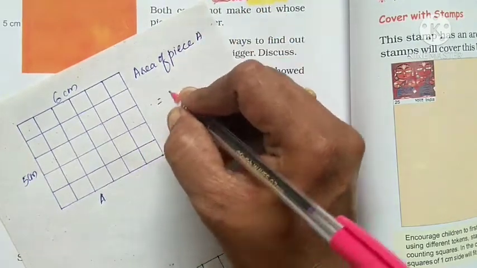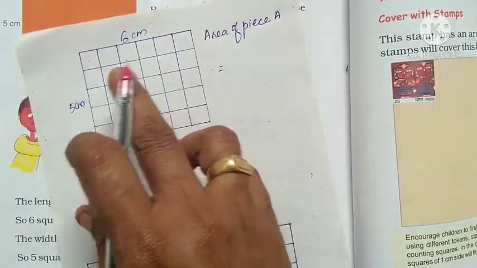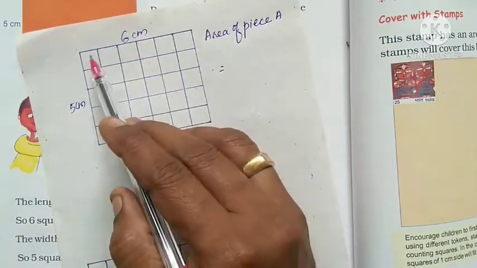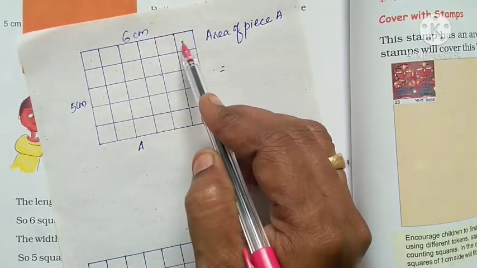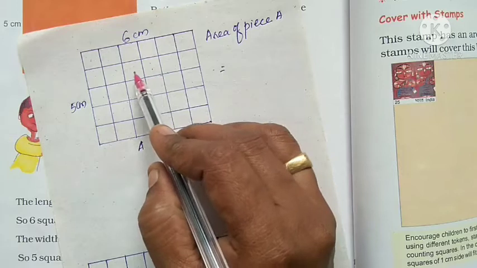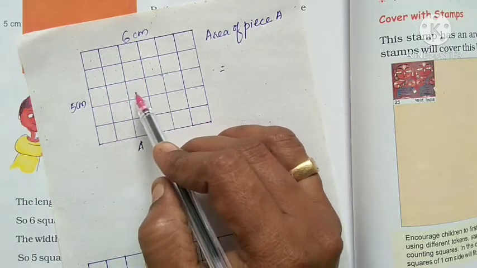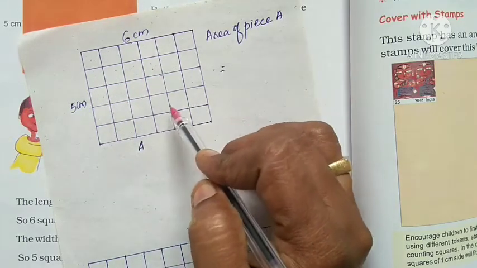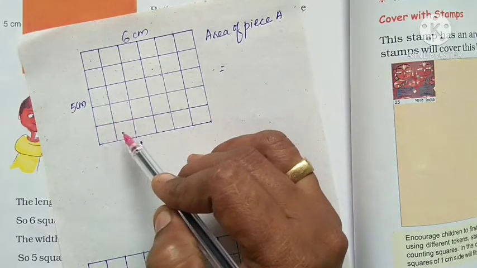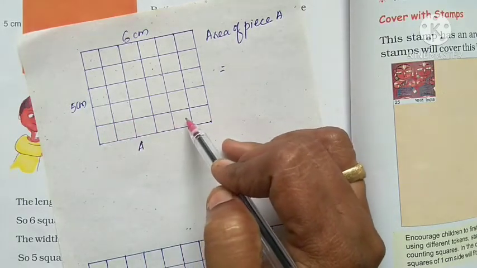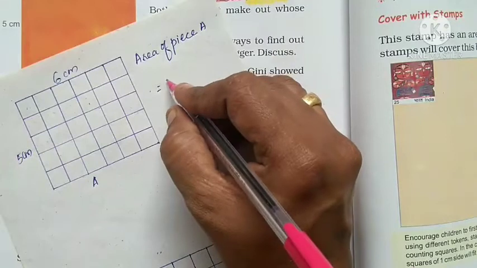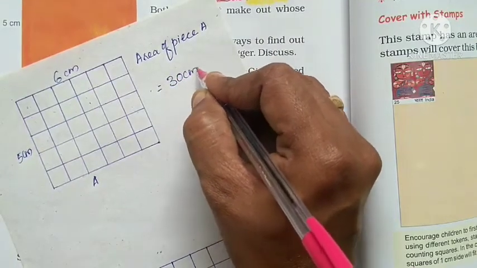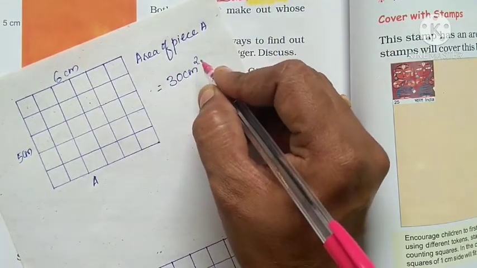So what is the area of piece A equal to? We want to find out the area, so count the squares. 1, 2, 3, 4, 5, 6, 7, 8, 9, 10, 11, 12, 13, 14, 15, 16, 17, 18, 19, 20, 21, 22, 23, 24, 25, 26, 27, 28, 29, 30. So the area is equal to 30 centimeter square.